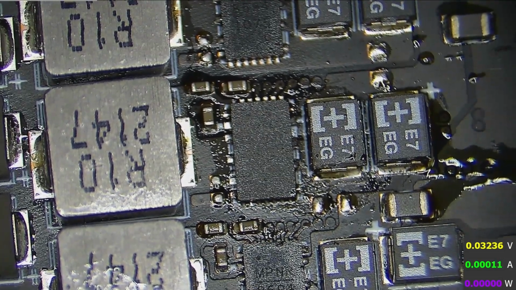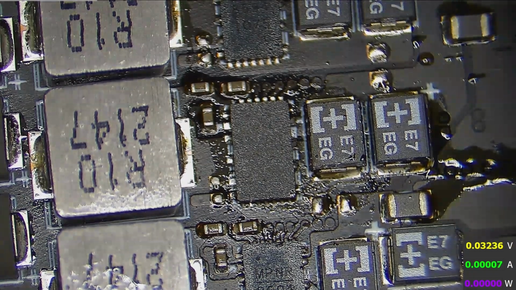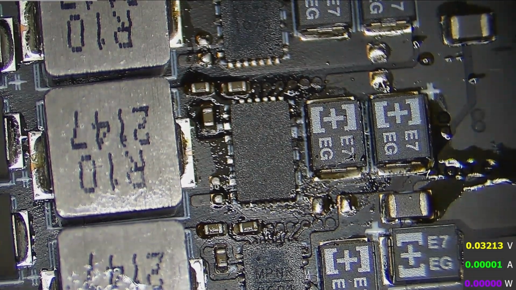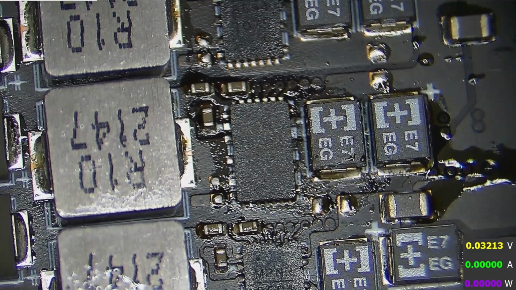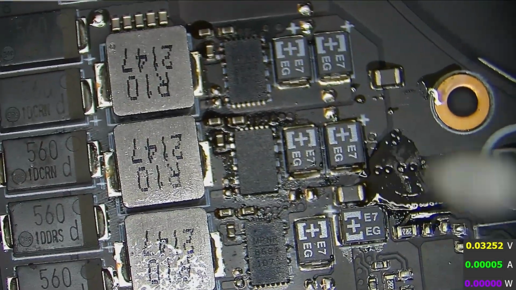Okay, and you never want to push down on a BGA chip, but for a QFN chip like this, it's okay. It sits flat on the board. It's not elevated on its balls. I'm basically going to clean this off now.